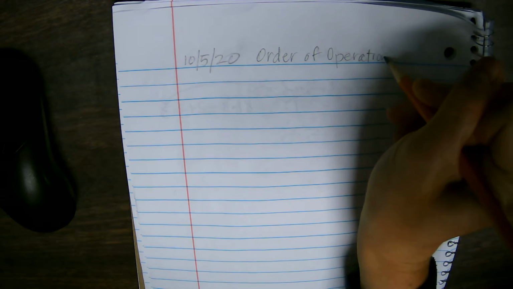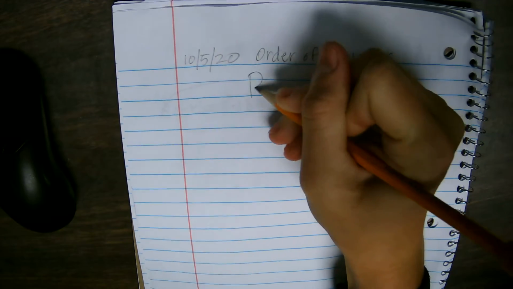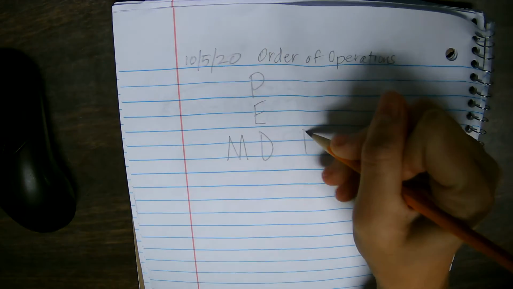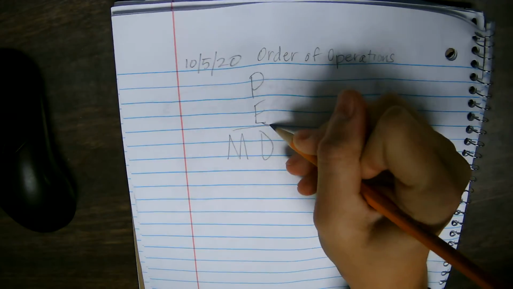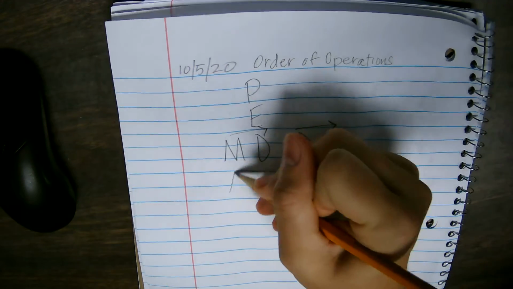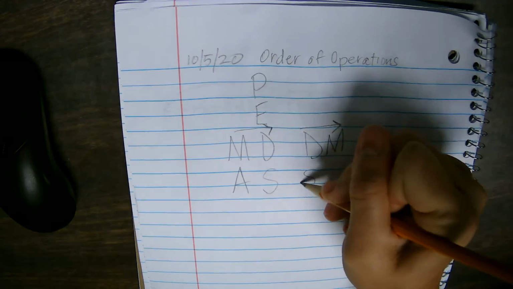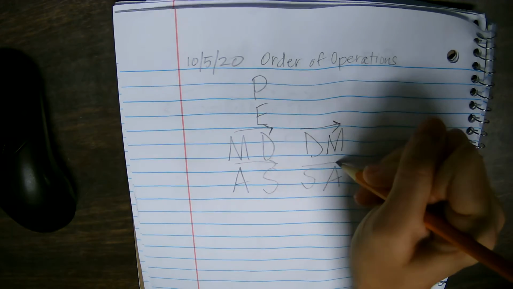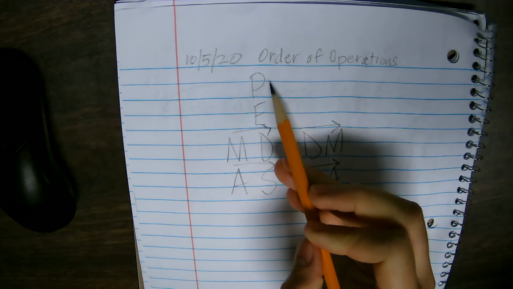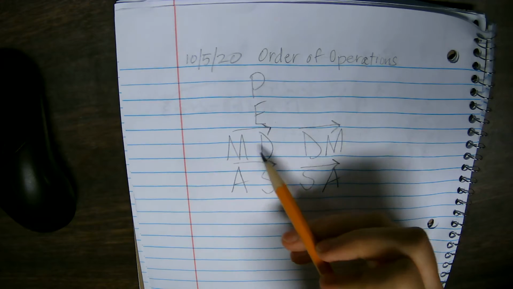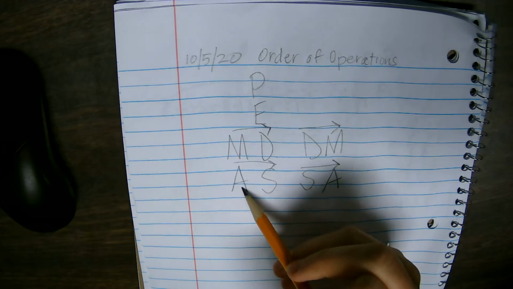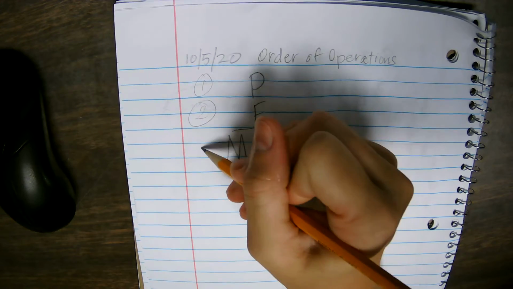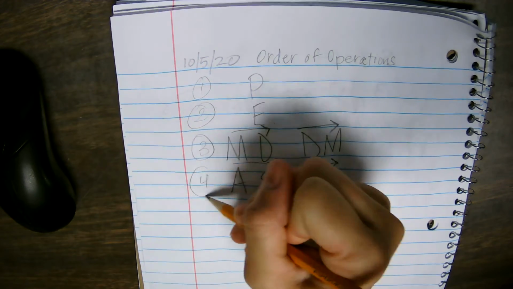So just remember, please excuse my dear, or dear my, depending on what it is from left to right, and Aunt Sally, or silly aunt, or Sally aunt, whatever it is from left to right. So parentheses, exponents, multiplication and division, and then addition and subtraction. So remember, this would be step 1, step 2, step 3, and step 4.